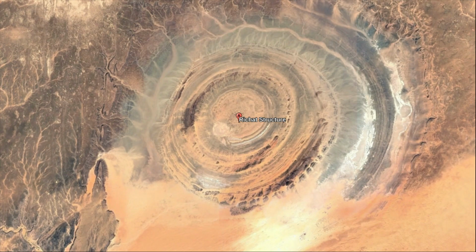Today we're going to be looking at the Richat Structure in Mauritania. In particular, we're going to be using the C++ programming language, and we're going to be applying the flood fill algorithm to the Richat structure. So how do we do that? We're going to be using a digital elevation model.